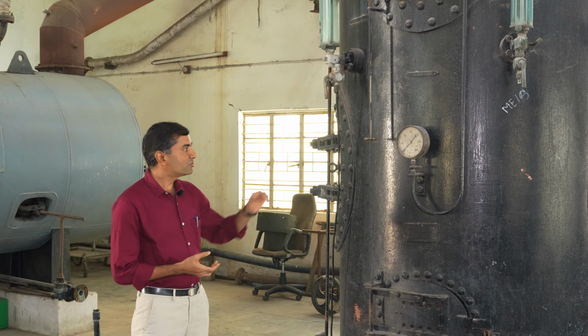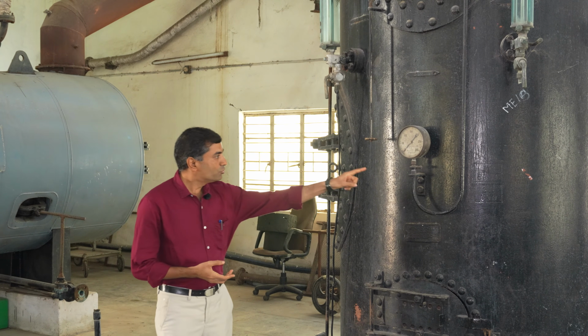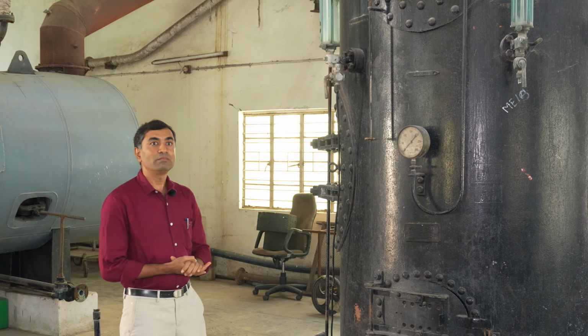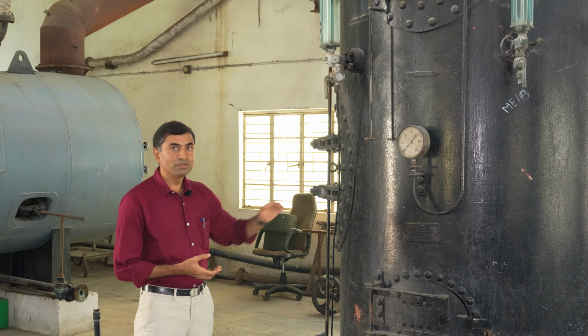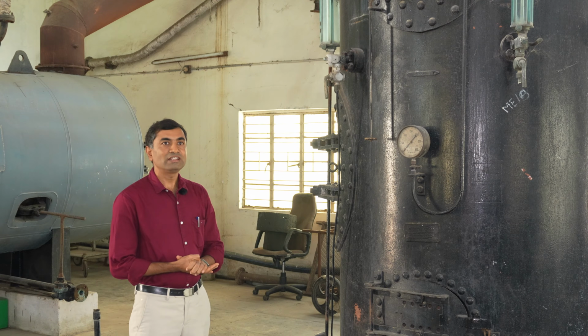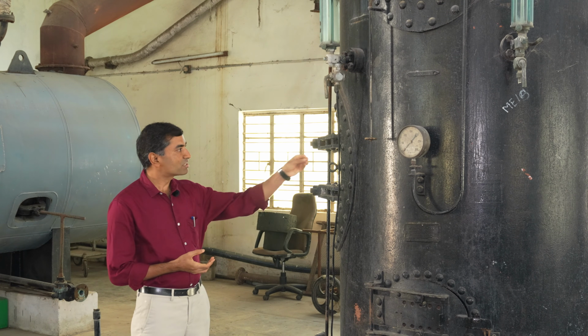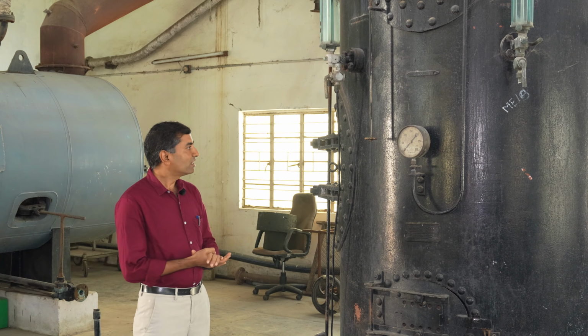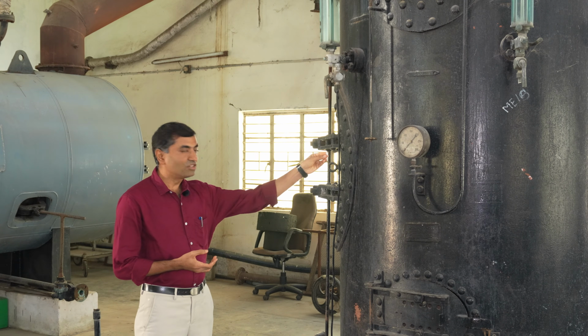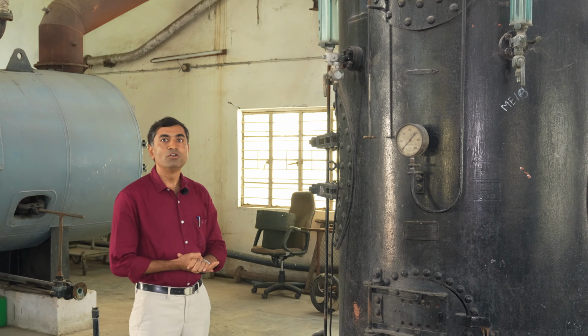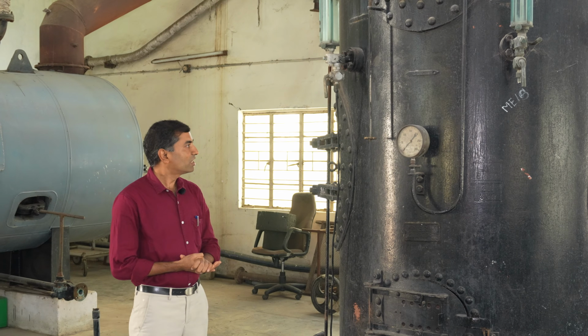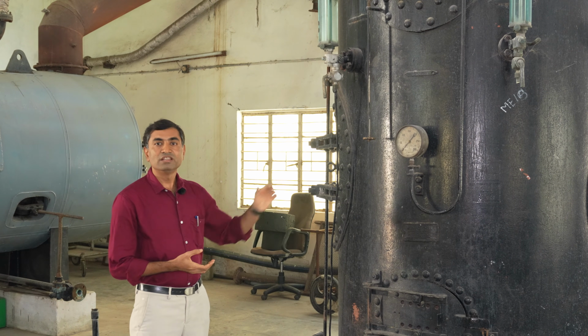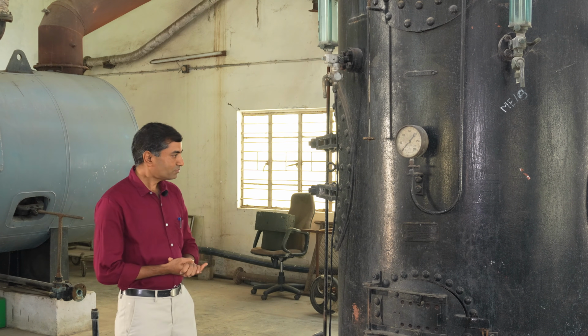This pressure gauge is mounted on a U-tube siphon, because in a siphon tube the water is filled so that the high pressure steam enters the siphon tube, so that directly the high pressure steam will not enter the bourdon tube of a pressure gauge, so that it cannot damage the bourdon tube of a pressure gauge.